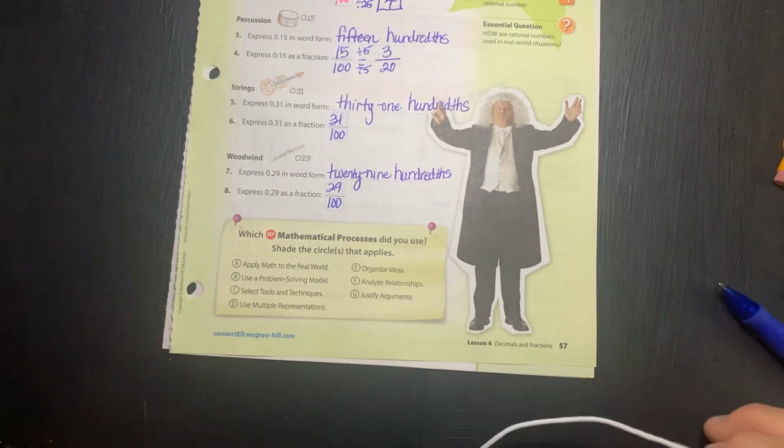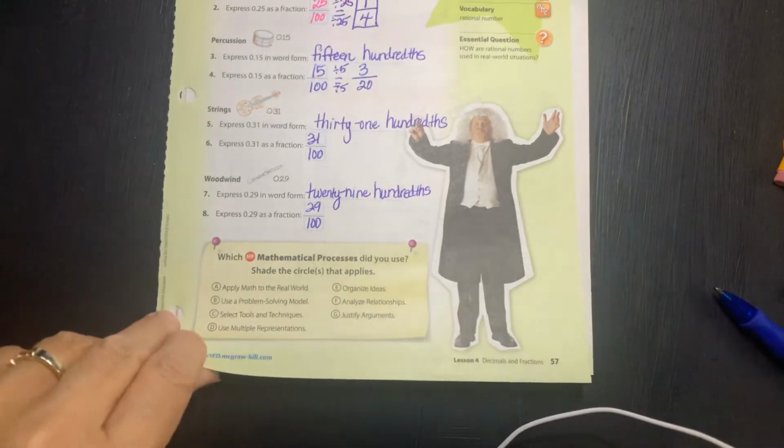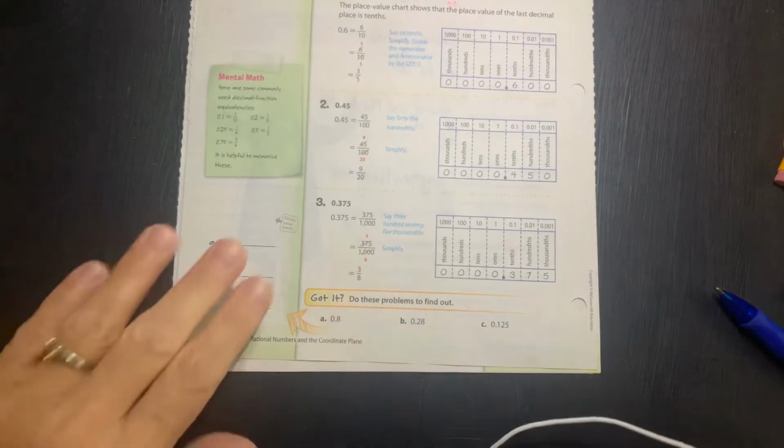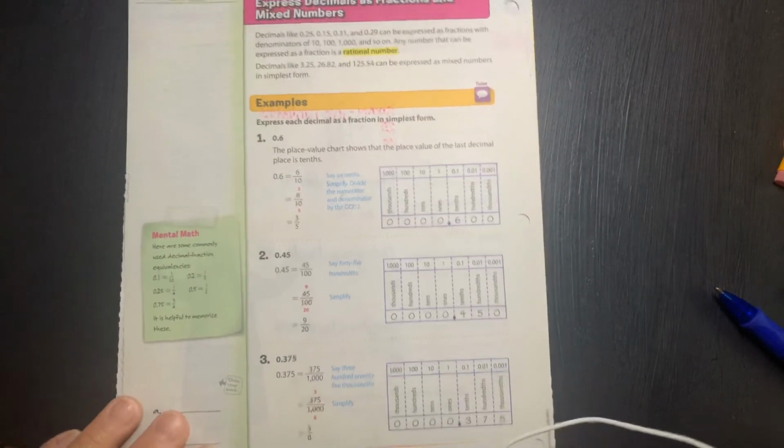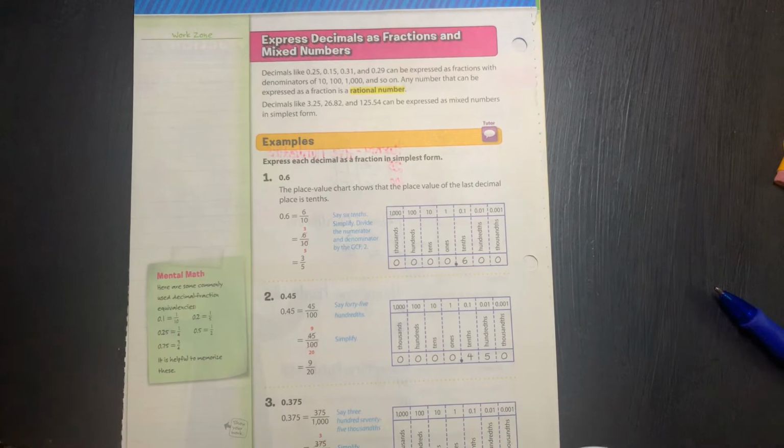I'm sorry he's barking, y'all. Now let's go to the next side. Next page. That's page 58. Page 58. Norman, honey, come here. Come here, baby.